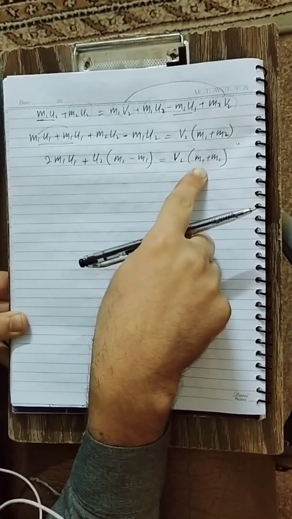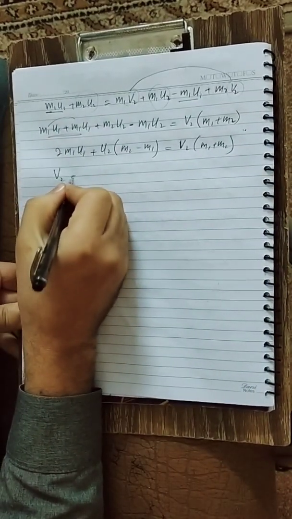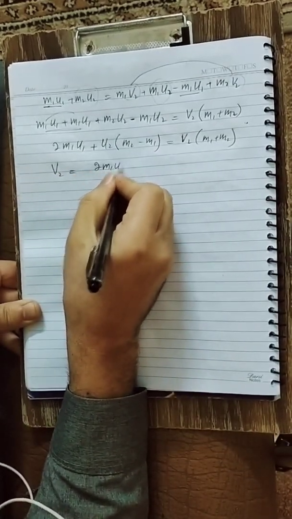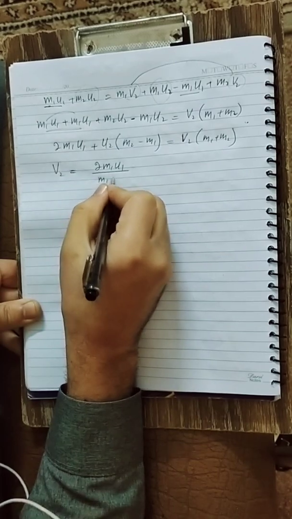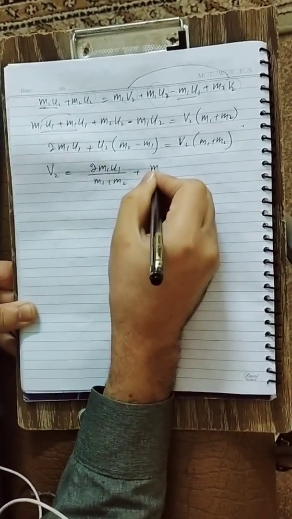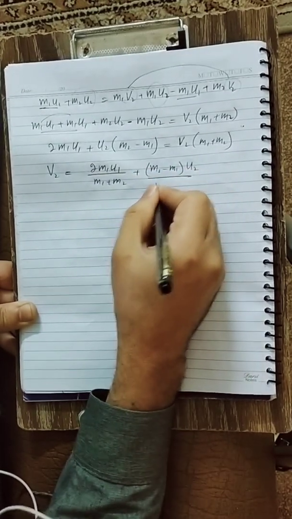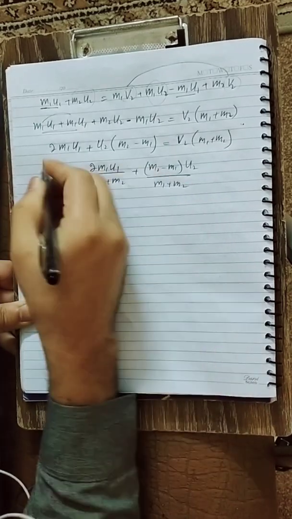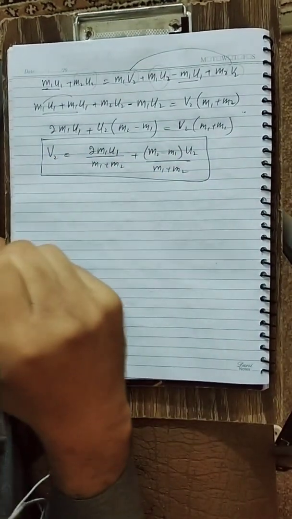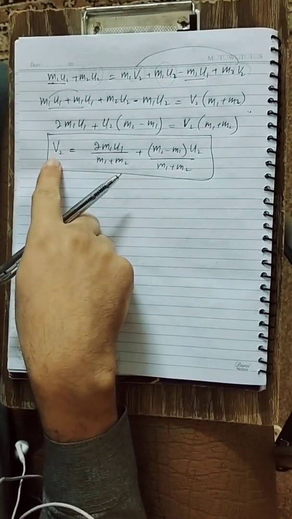Now divide by M1 plus M2 on both sides, so we will get the value of V2. So it will be 2 M1 U1 divided by M1 plus M2, plus M2 minus M1 into U2 divided by M1 plus M2. This is the value of V2. V2 means the velocity of mass M2 after the collision.